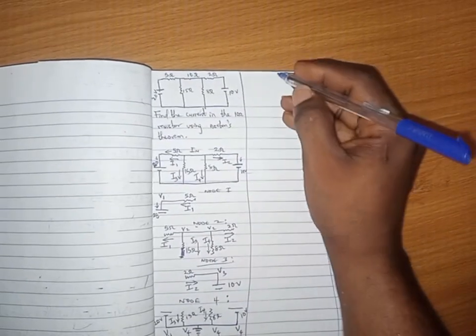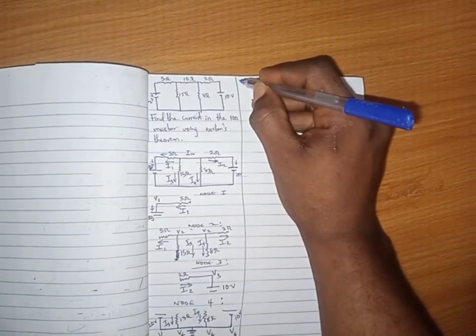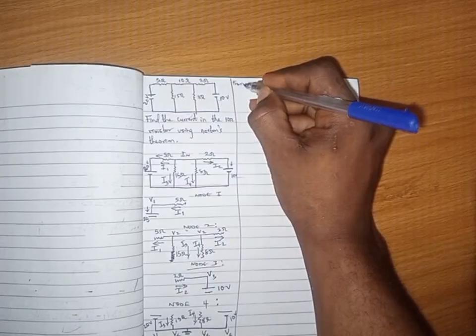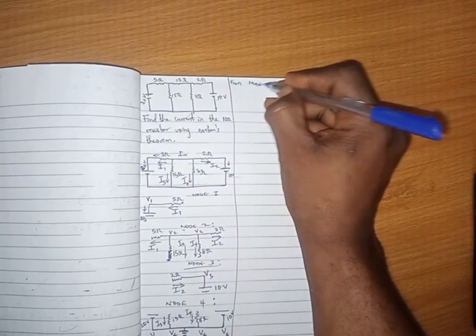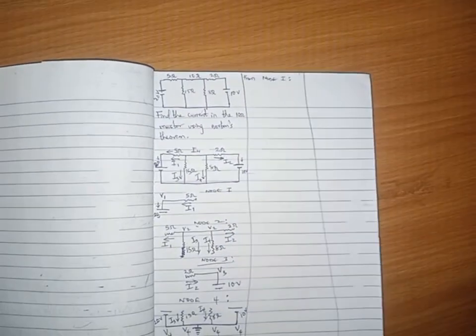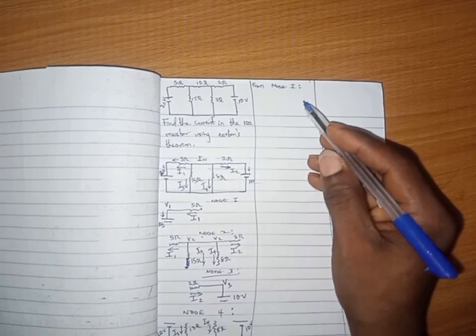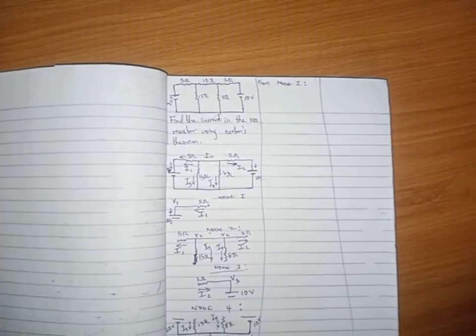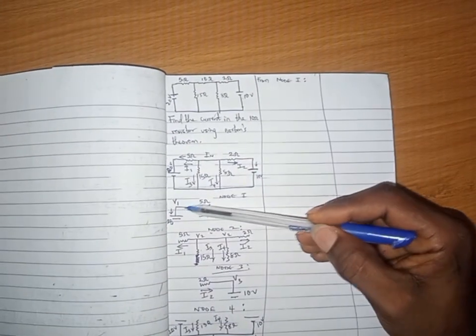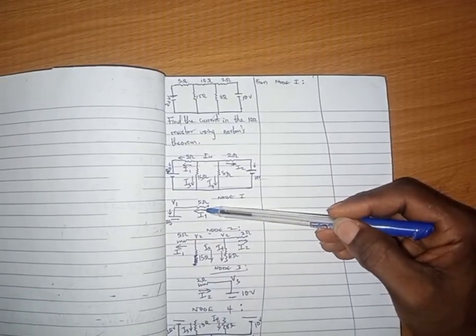This is going to be from node 1. From node 1, watch. This is node 1, V, and I have this current entering it.